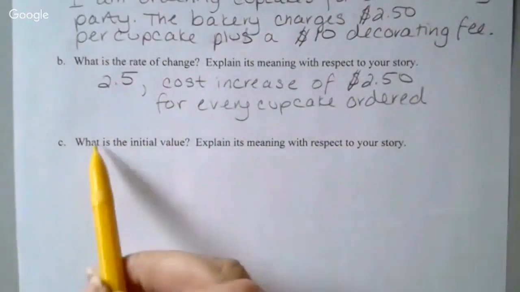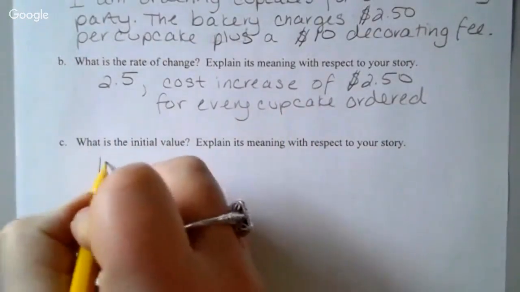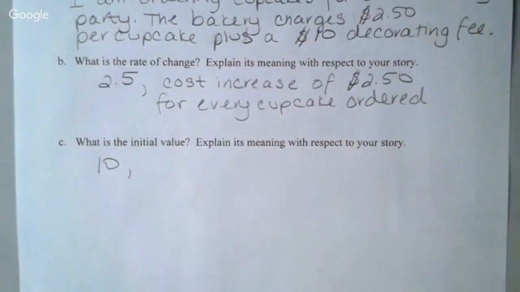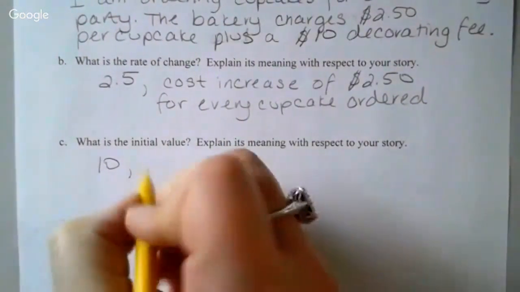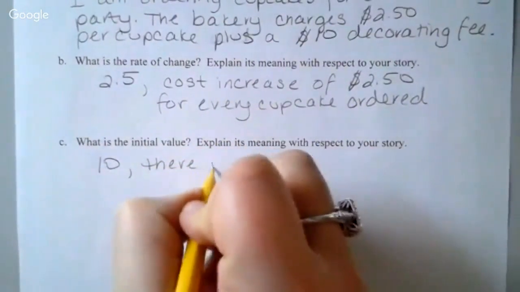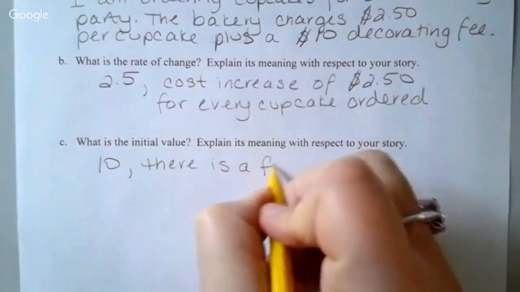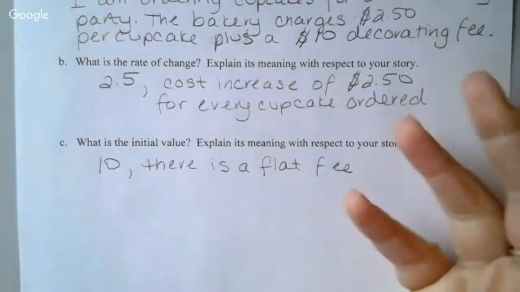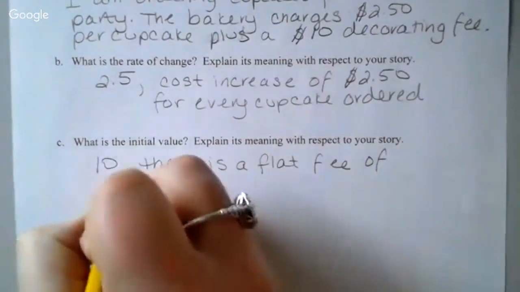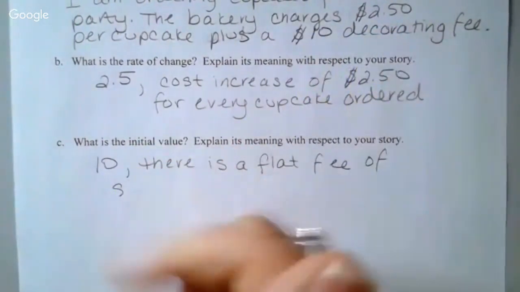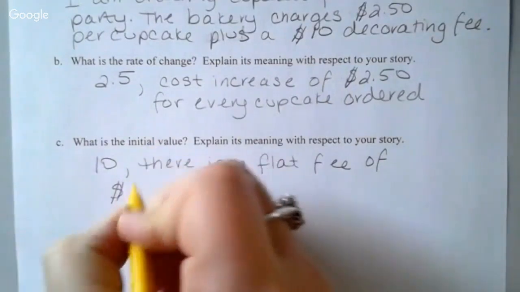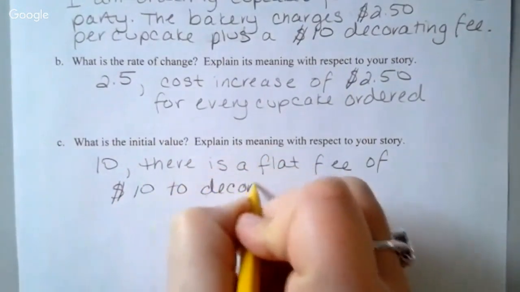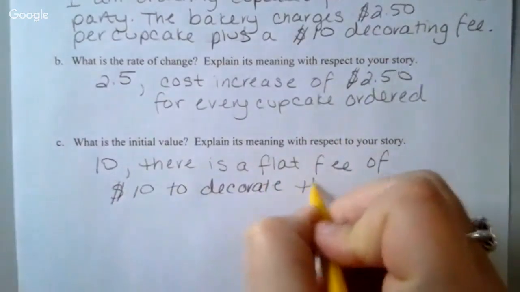And then C, what is the initial value? That's the same for everybody, should be 10. But for me, what does it mean in my story? It means there is a flat fee. Okay, it means I have to pay it no matter what, of $10 to decorate the cupcakes.